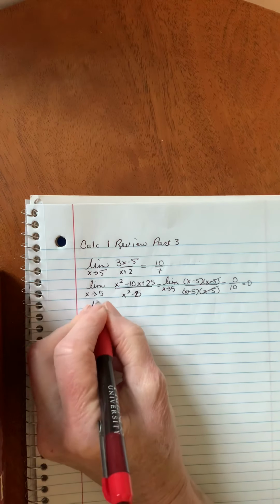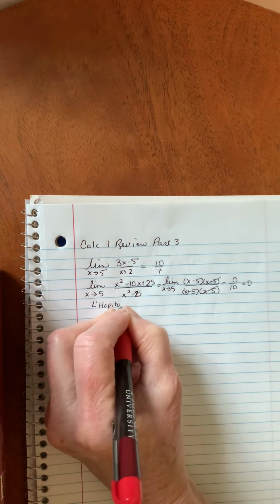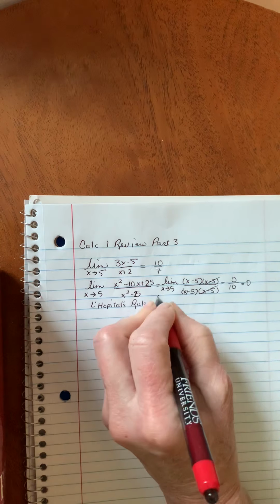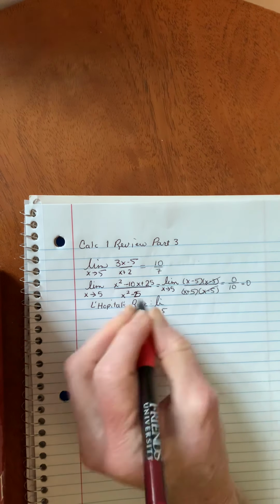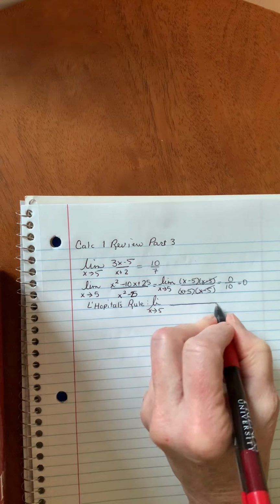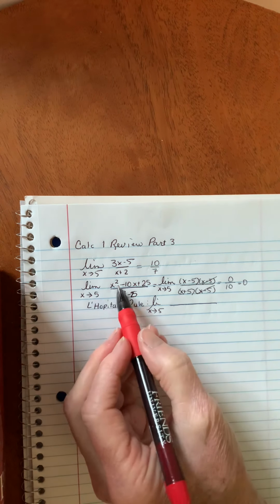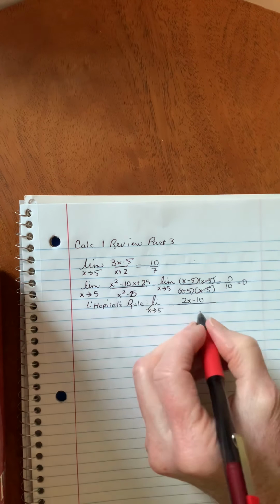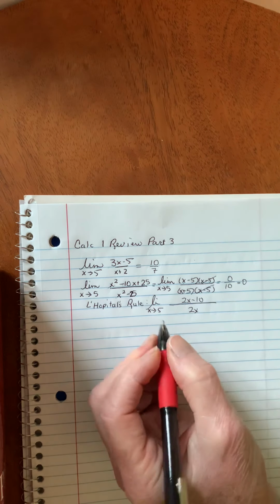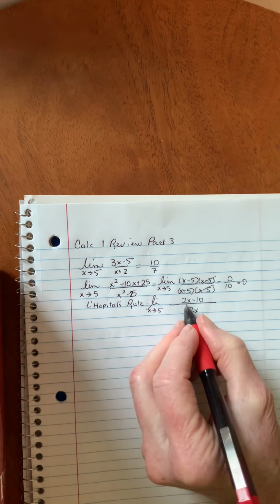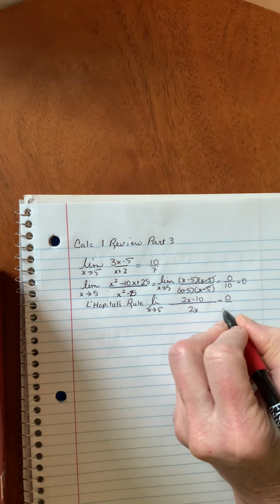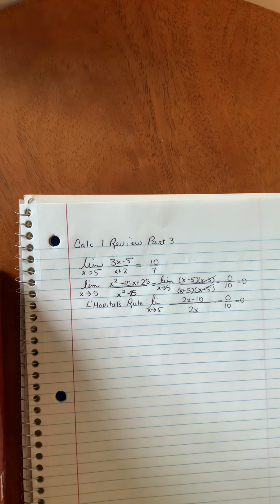Now let's try L'Hopital's rule, just to give you a practice on that, and you might like that better. So this is the limit as x goes to 5 of the derivative of the numerator. Notice this is not the quotient rule at all, but 2x minus 10, all over the derivative of the denominator, which is 2x. So let's stick 5 in. You get 2 times 5 is 10, minus 10 is 0. 2 times 5 is 10. You get 0. So either way works. That does qualify as L'Hopital's rule.